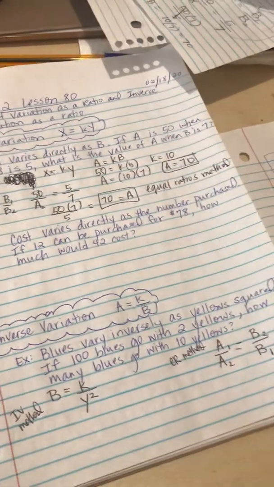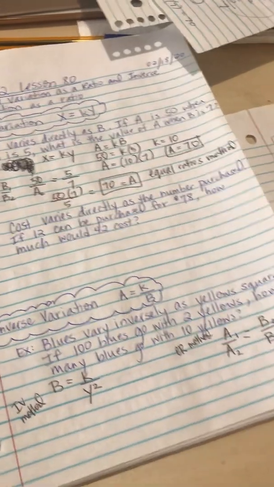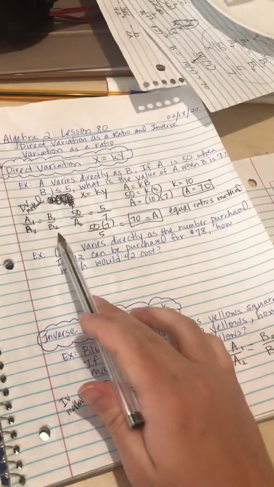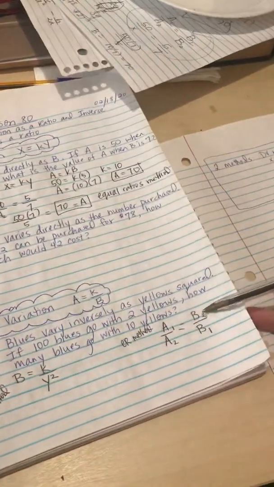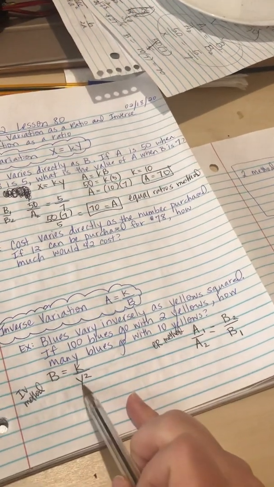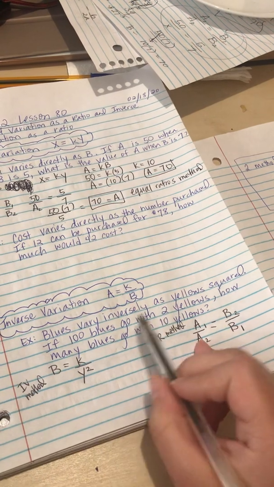So they're going to invert or flip the second set of the B values. So in this case it was B1 over B2. So this one's going to be B2 over B1, and that's the only difference. Just make sure you're using the squared in this particular method.